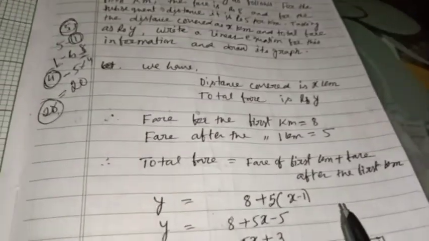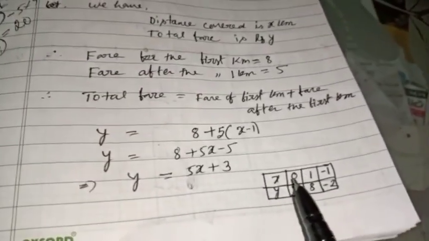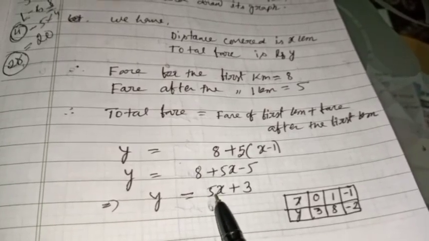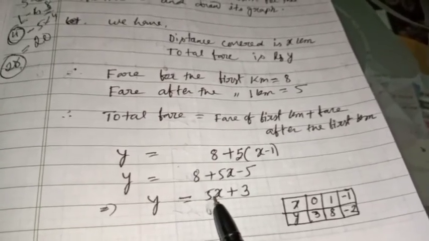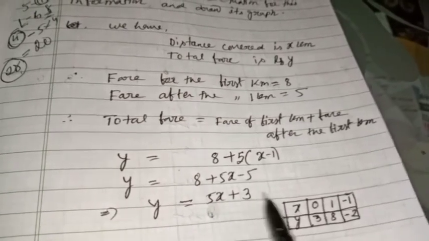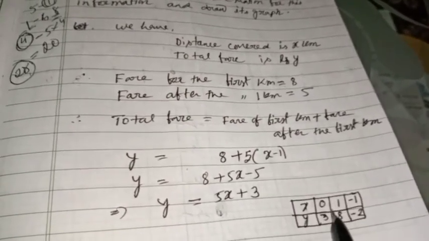Now we need to draw a graph. So what do we need? Solutions. If you put 0 in the place of x, then 0 times 5 is 0, plus 3 is 3. 1 times 5 is 5 plus 3, 8. Minus 1 into 5 is minus 5 plus 3, minus 2. So now plot these points on the graph this way.